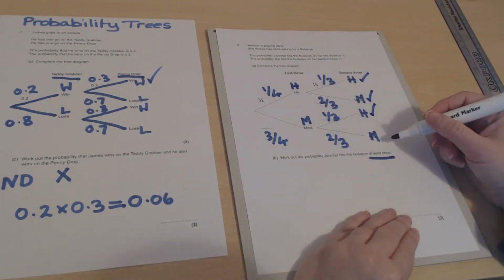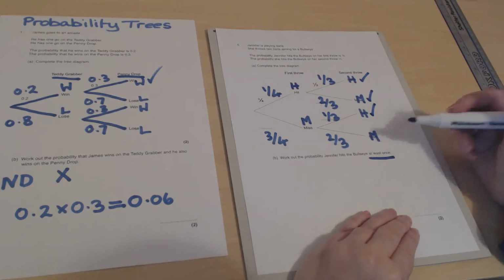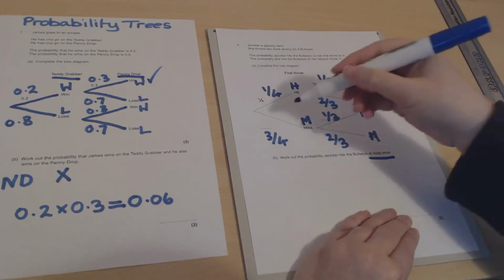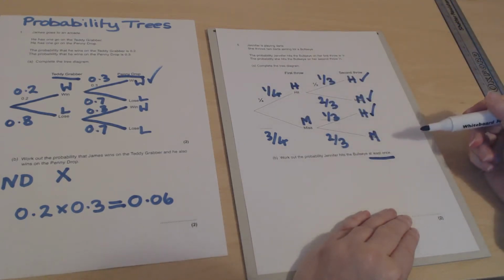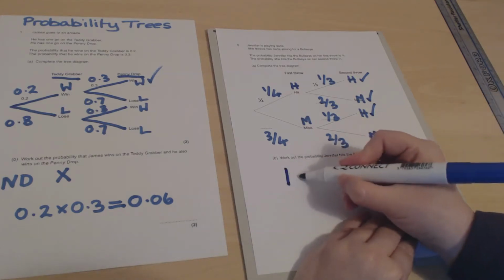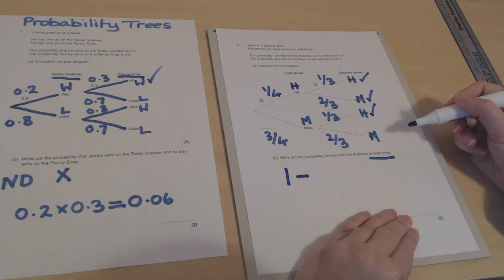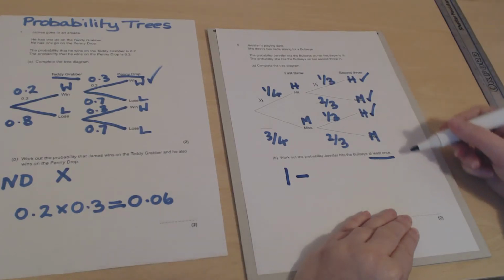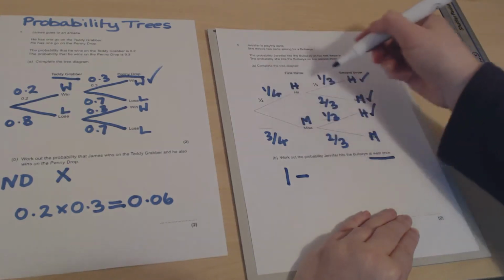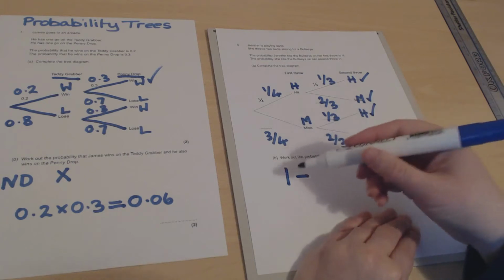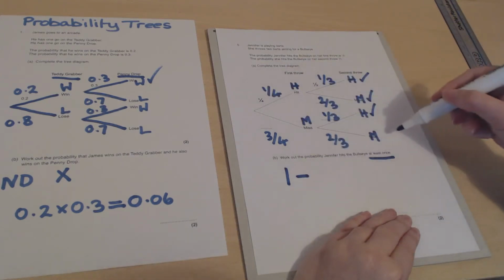Okay, so when you're in this situation, you can do a little bit of a cheat, because instead of working out all of those 3 paths, what we can do is say that the answer is going to be 1 minus the probability of this path here, because these probabilities at the end here all need to add up to 1, just like they do here. So the easy way to do this is to do 1 minus the probability of this.